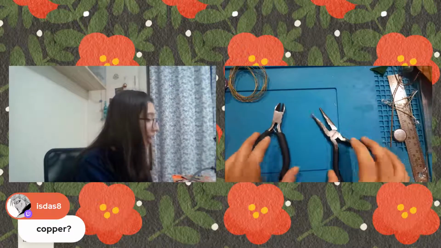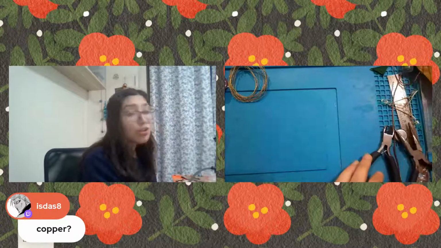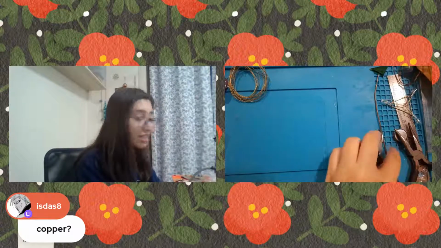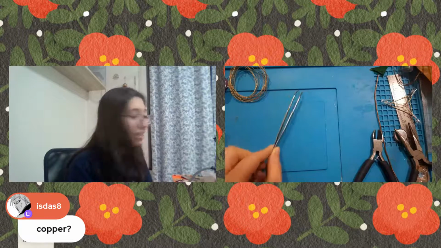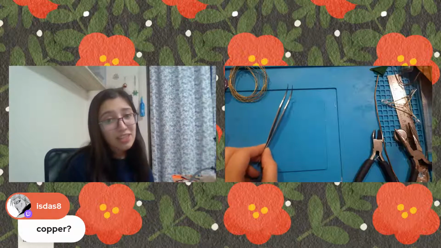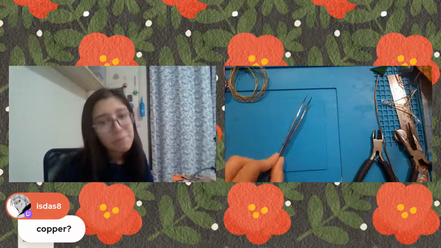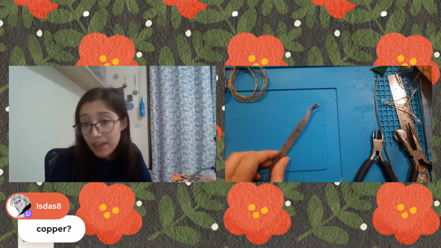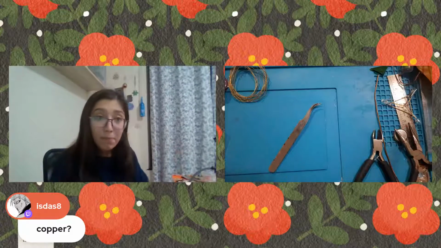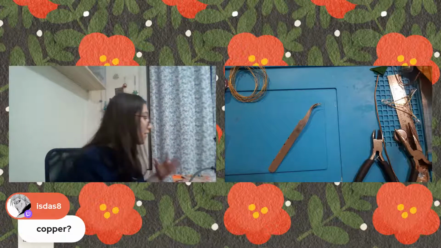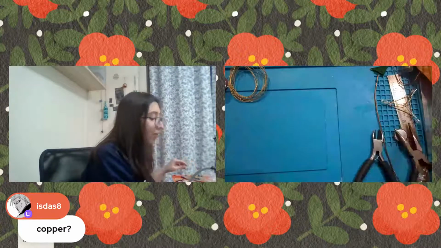All right, so the next thing that you really need, and I would honestly suggest you guys keep, is a set of tweezers, a pair of tweezers. They're really useful, especially if you're using SMD components. In case you guys aren't aware of what an SMD component is, an SMD component is a surface mount device. So let me give you an example.